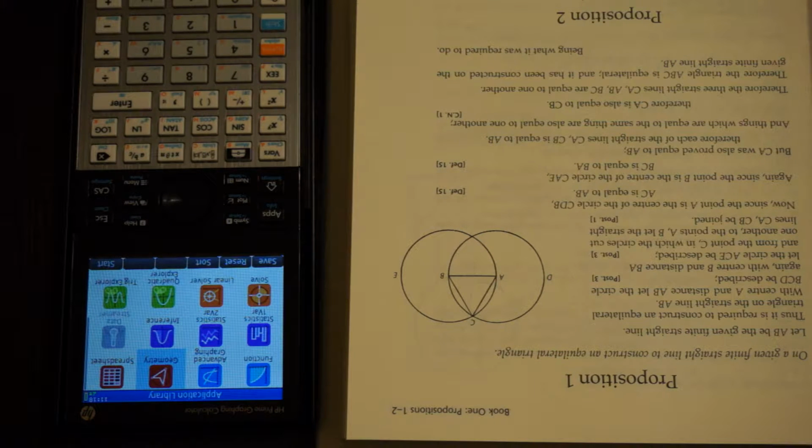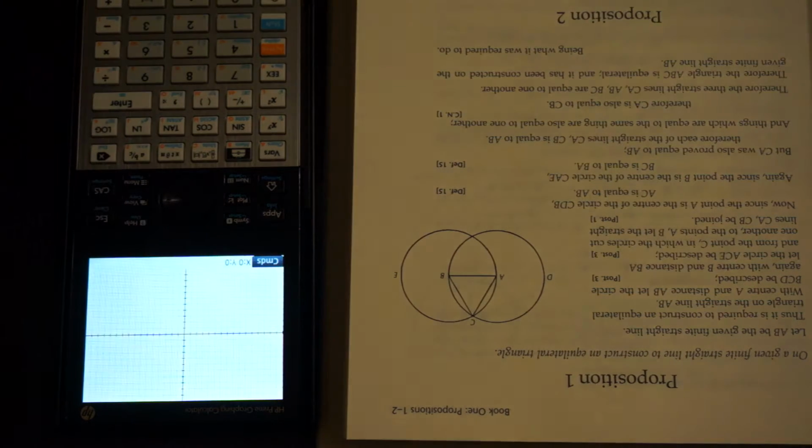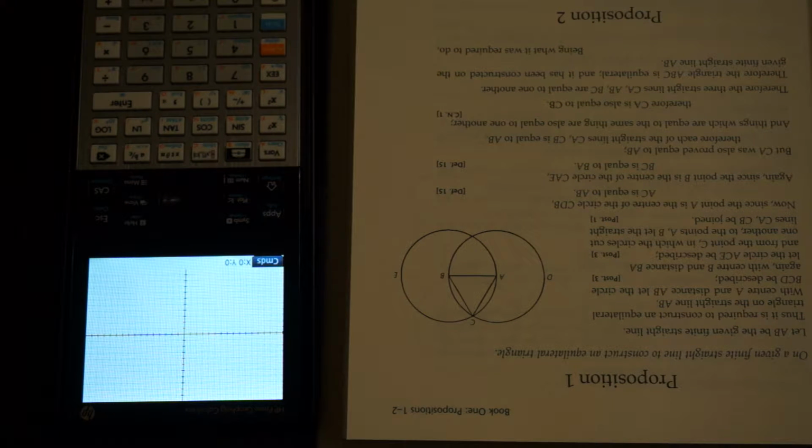I'm going to demonstrate the construction of Euclid's proposition 1 on the HP Prime calculator. I'm going to use the geometry application for this, so let me open that up first. So proposition 1 is about the following. Given a finite line AB, we want to construct a triangle which has line AB as one of its sides and which is equilateral. That means all the sides have the same length.